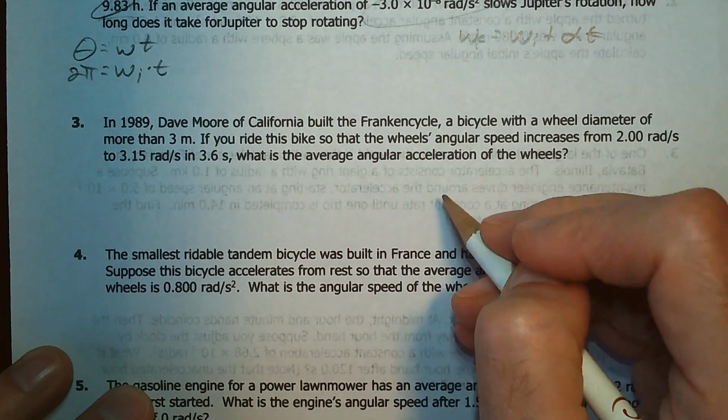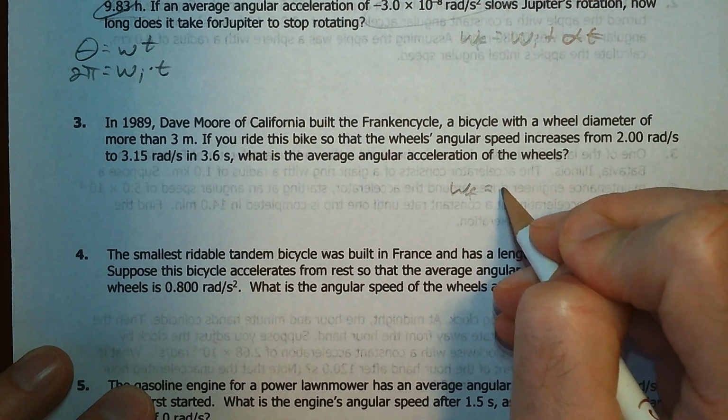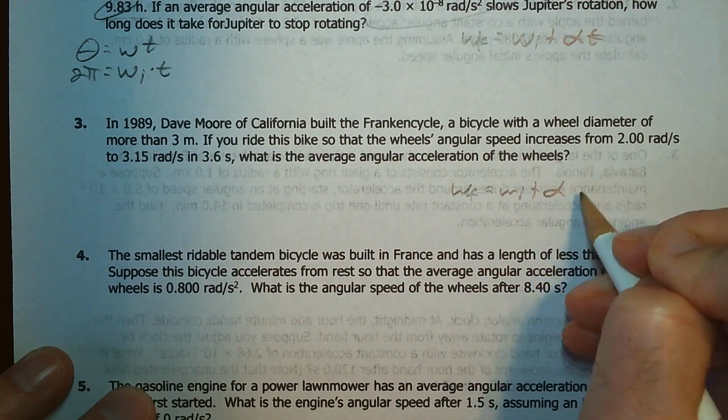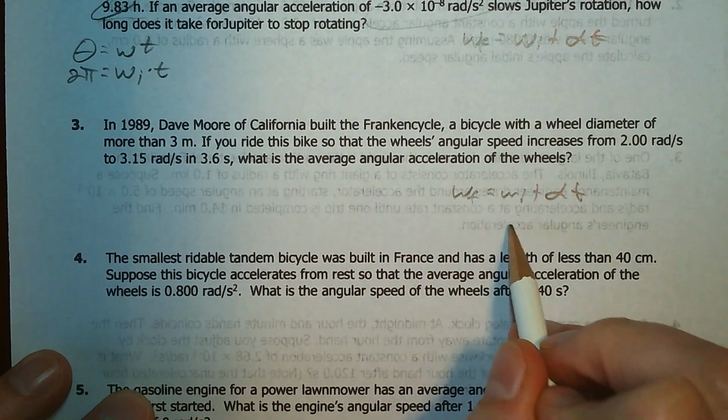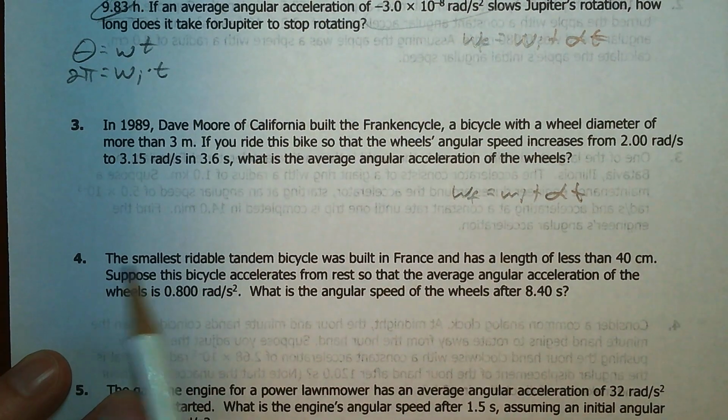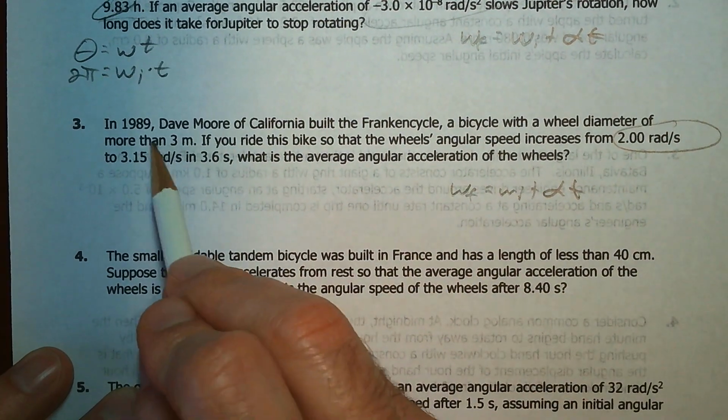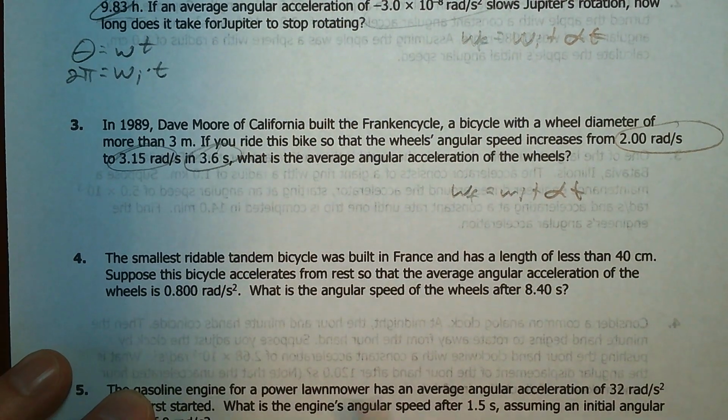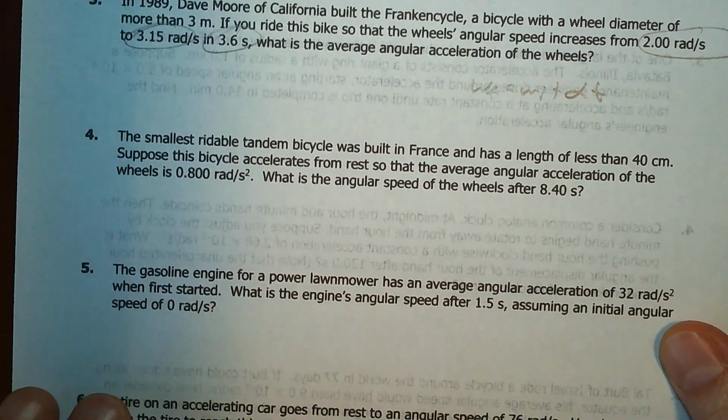Okay, we're going to use the same idea. It's going to be omega f equals omega i plus alpha t. So Vf equals Vi plus At. We know what Vi is. Here's Vf. We know the time. Solve for the acceleration.